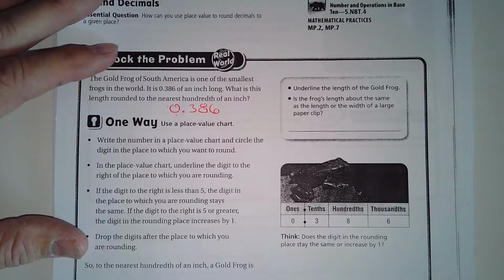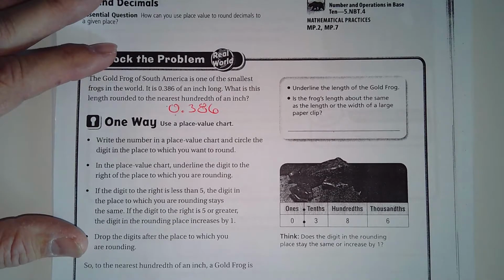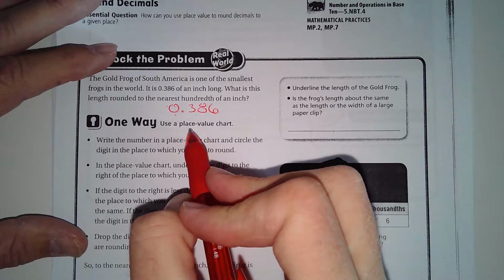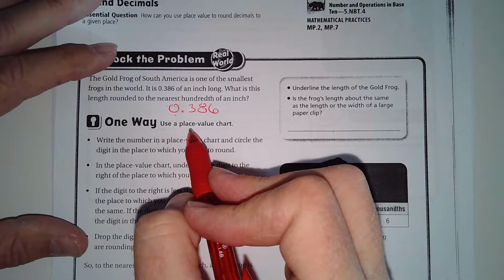0.386. What number is in the ones place? The 6? No. Wait, no, the 0. The 0 is in the ones place. What number is in the tenths place? The 3. The 3. What number is in the hundredths place? What number is in the thousandths place?